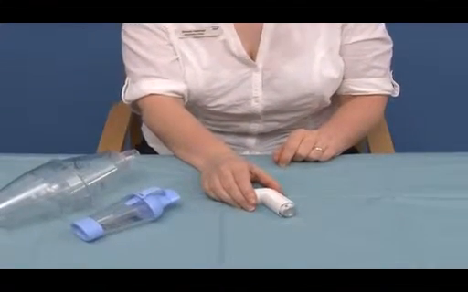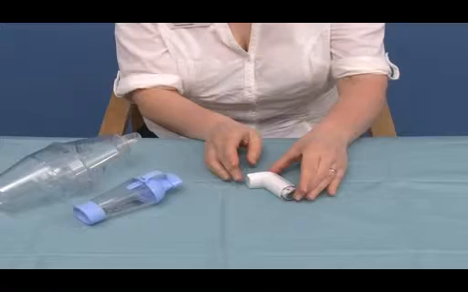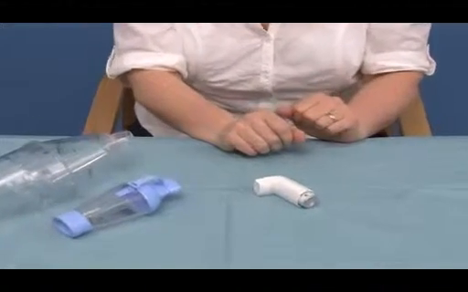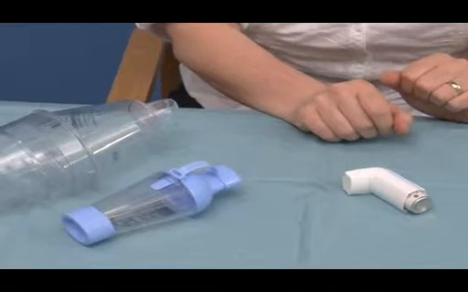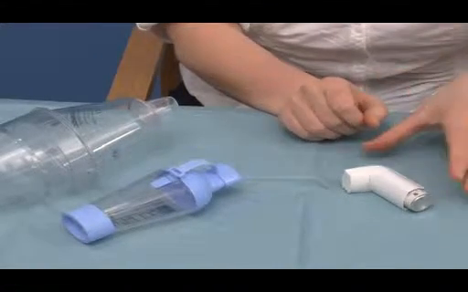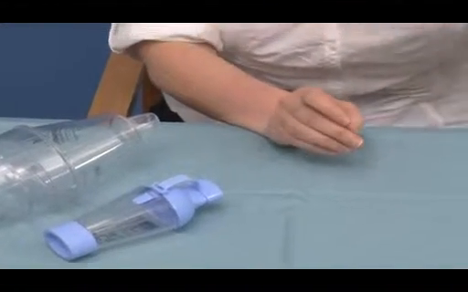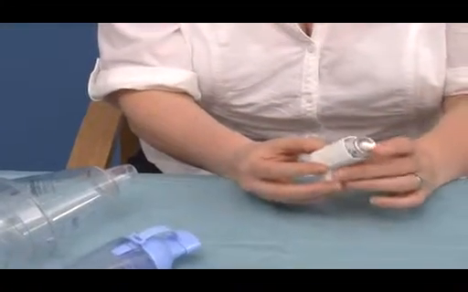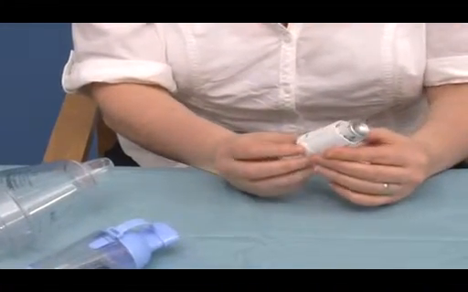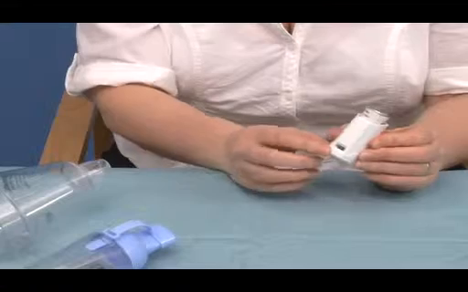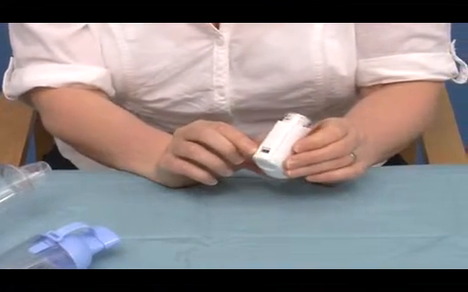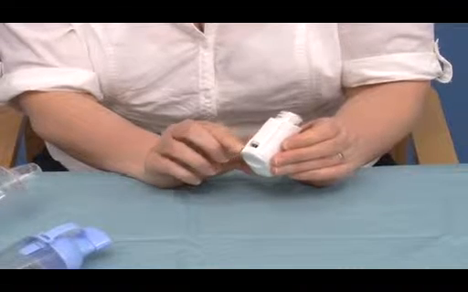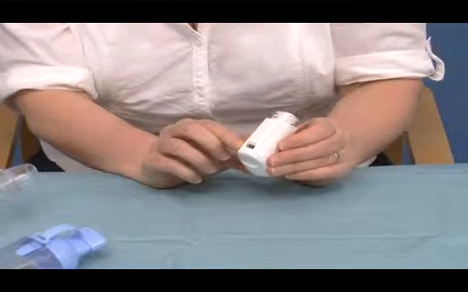And again, if patients can hold their breath for the count of 10, that would be helpful. But again, however, some patients are unable to do this. If patients require to use a second dose, they would shake the inhaler again and start the procedure. Many of the aerosol inhalers do have a dose counter featured on them, and this varies depending on what medication is prescribed as to how many doses are in the canister.